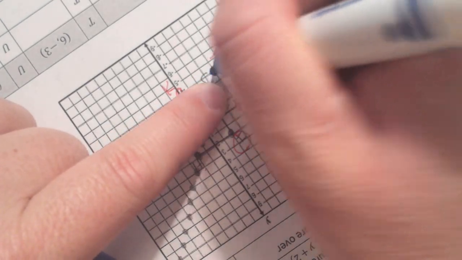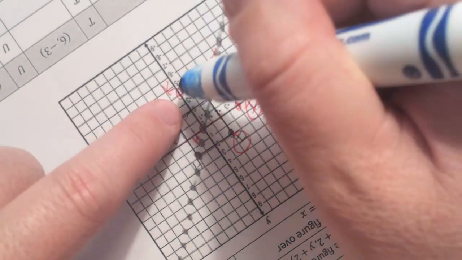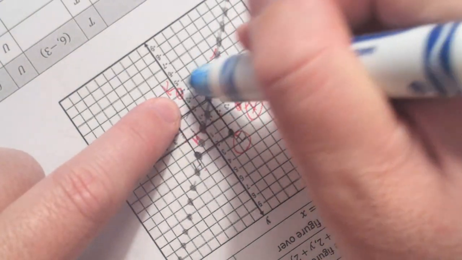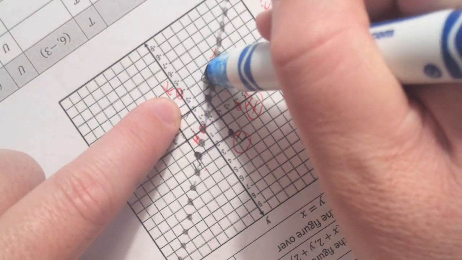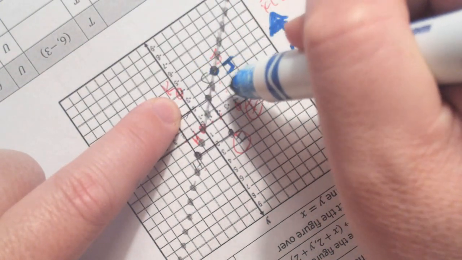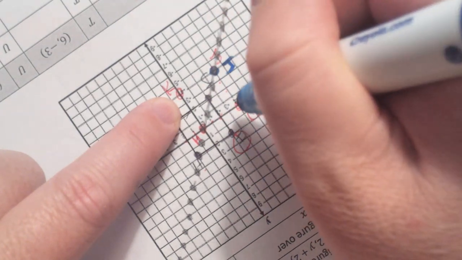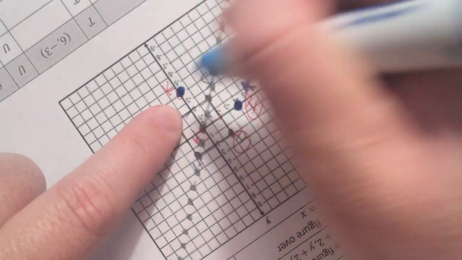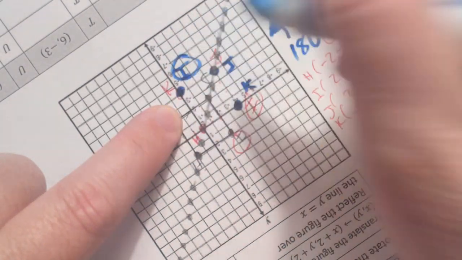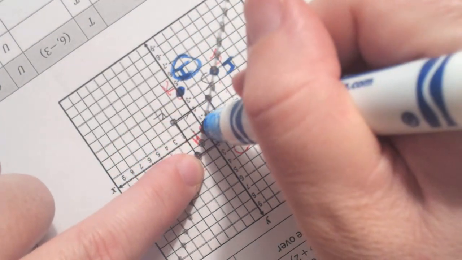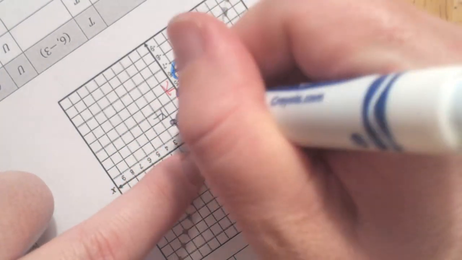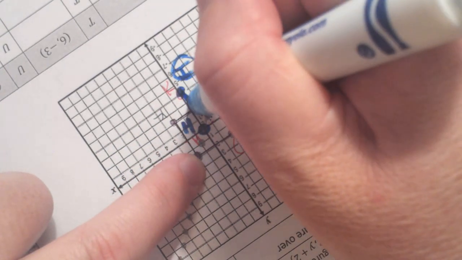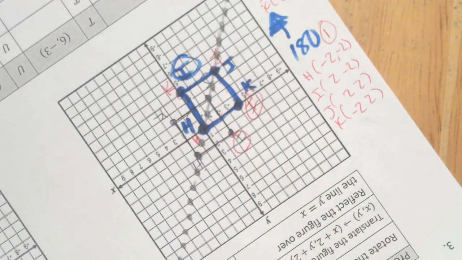Your J is already on there, so it would just stay there. Your K is 1, 2, 3, 4 hops. Oh, it landed where I was. So there's K. I would actually flip spots with it. So I with a circle around it. And then H is already on the line, so it would stay on the line. Okay, and that would be your answer.